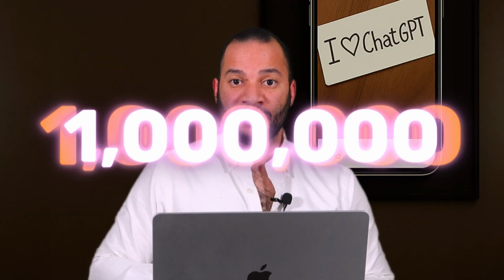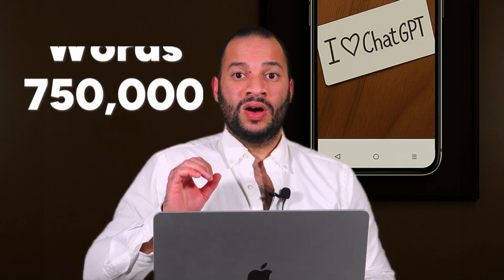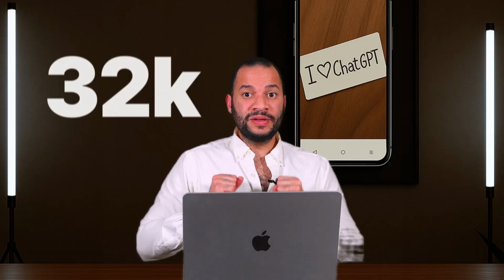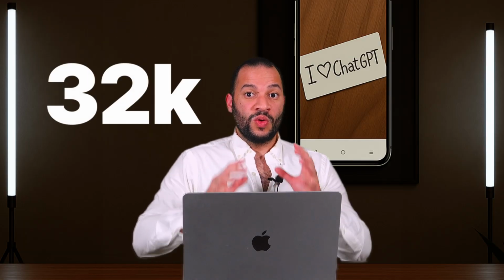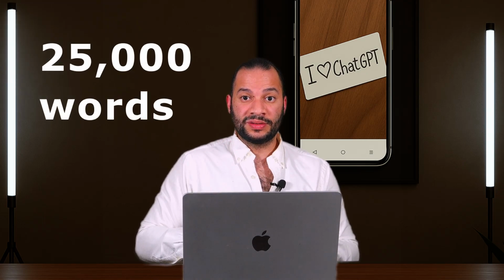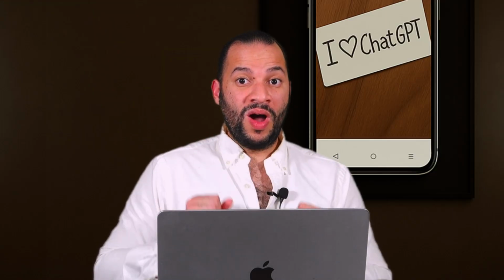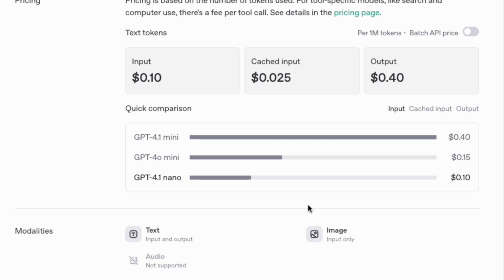What makes this model truly special is the ability to process up to 1 million input tokens. That's around 750,000 words, and generate a response up to 30,000 tokens, which equal 25,000 words. What about the cost? For the 1 million input tokens, it's just 10 cents.